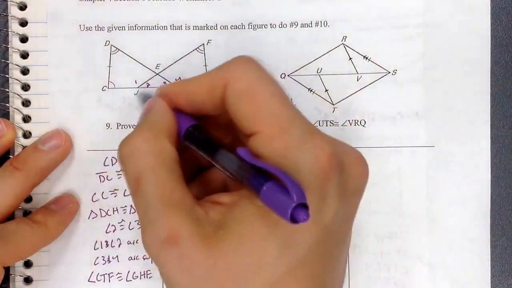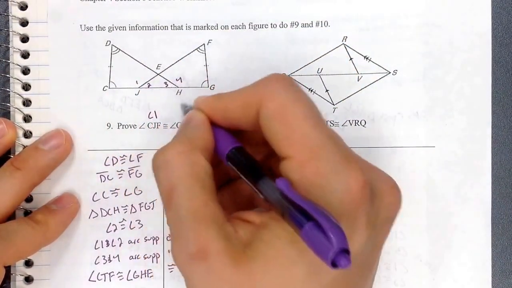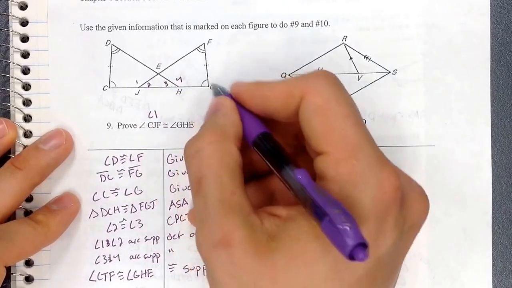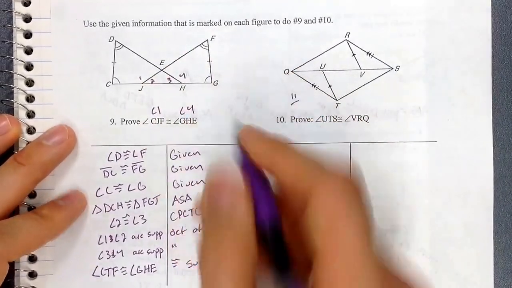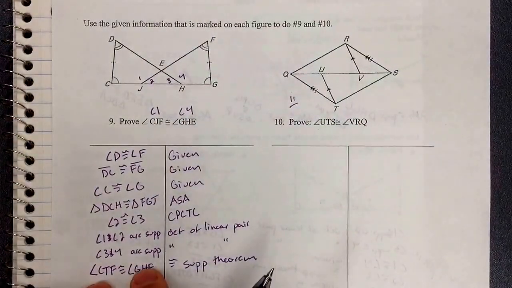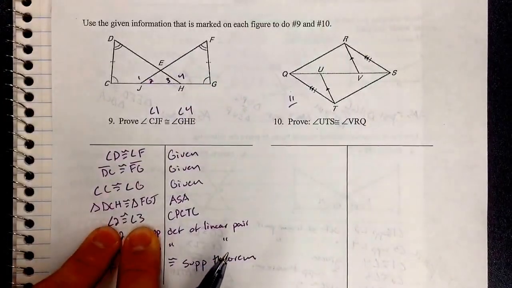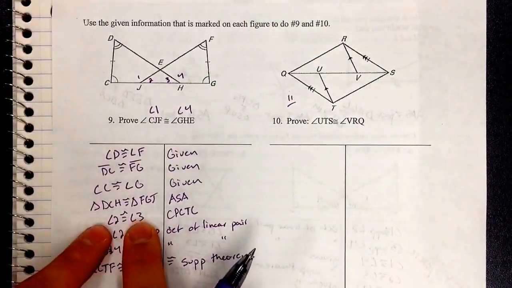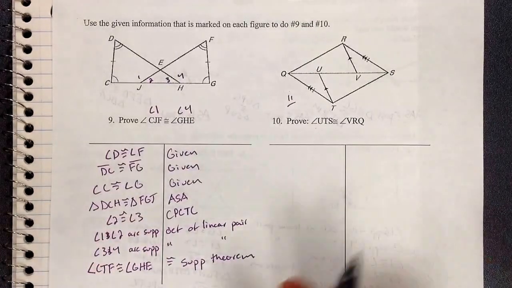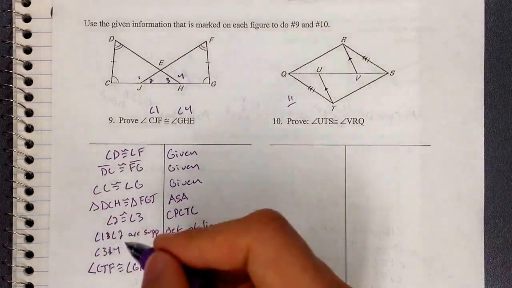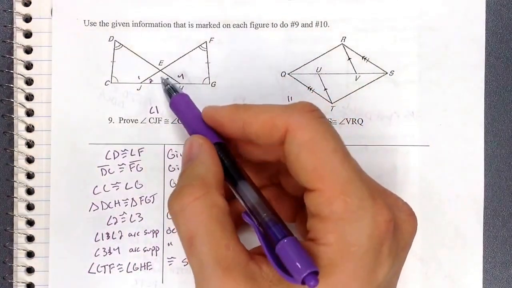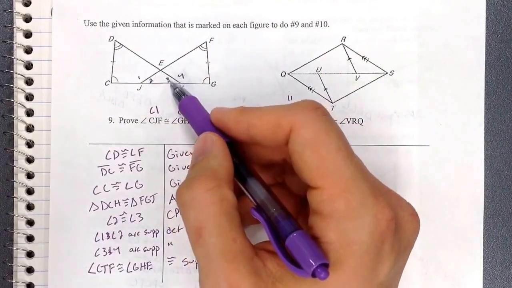Remember that we called CJF, that's angle 1. GHE is angle 4. Those are the same, 1 and 4 are congruent because they are supplementary to a pair of congruent angles. Congruent supplement theorem. If you don't use this, you can always go in and say the measure of angle 2 is equal to the measure of angle 3.